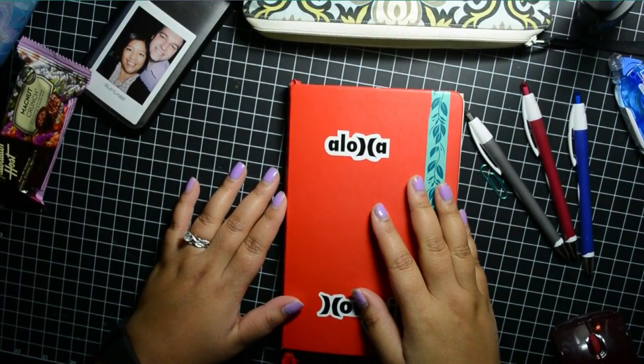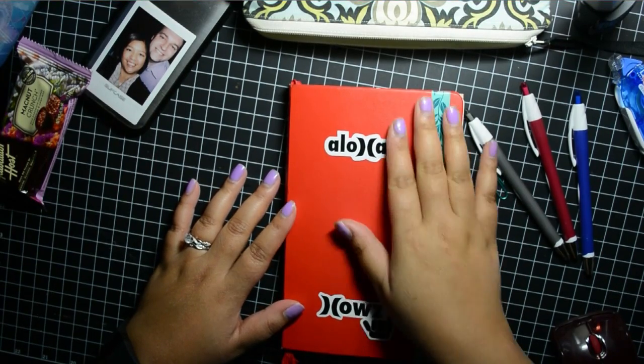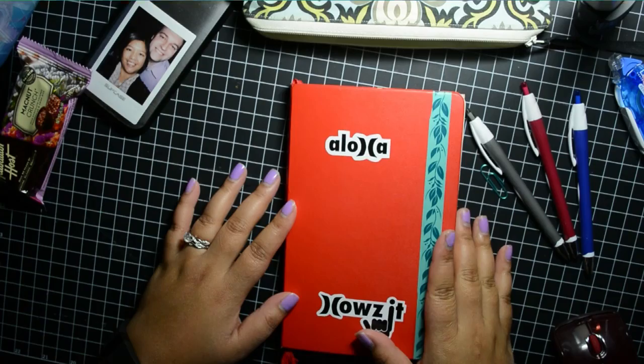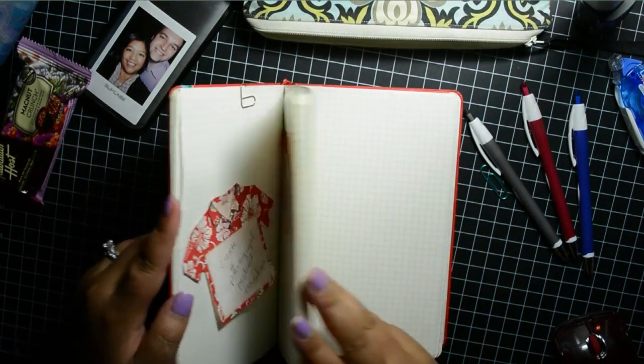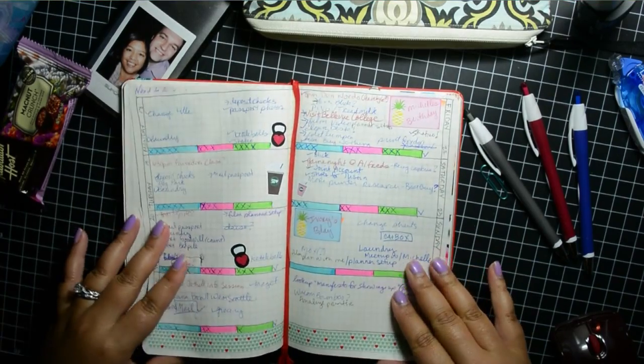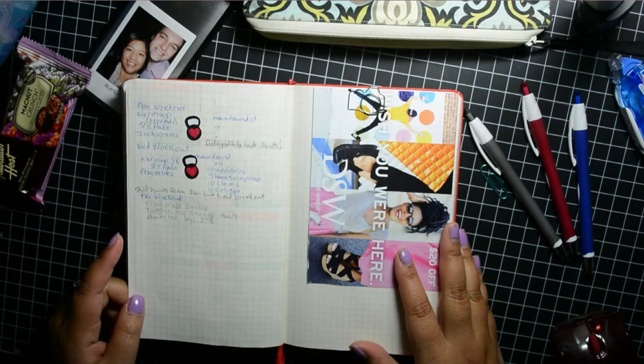Out of here with my very first Plan With Me video. People were asking me how I set my planner up, and they were slightly fascinated because it starts off with this simple grid system and then ends up looking like this and like this and like this.